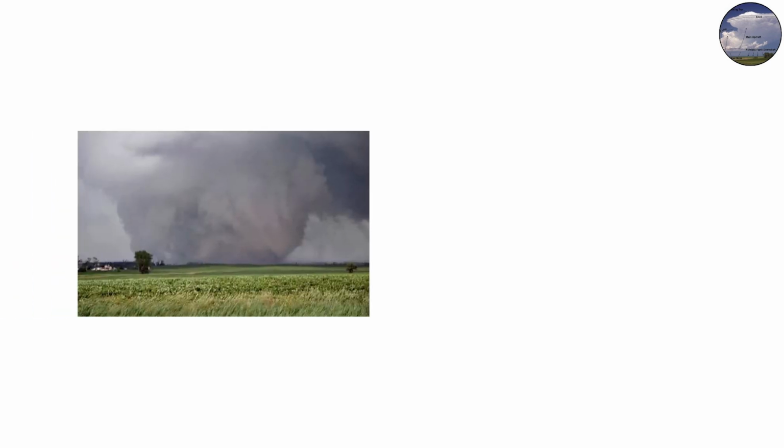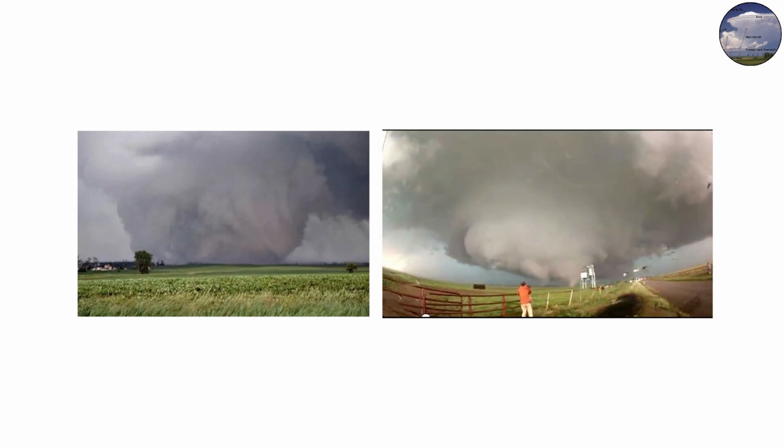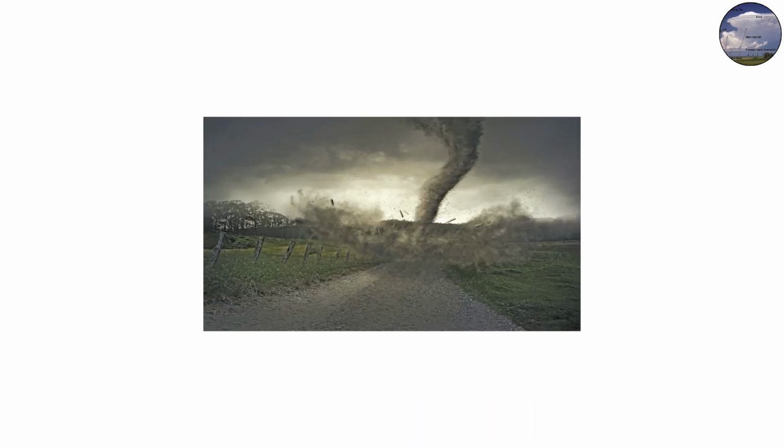El Reno, May 31, 2013. The widest tornado ever recorded, 2.6 miles across, showed complex RFD surges that created multiple vortices. The tornado's sudden shifts were so unpredictable that even experienced storm chasers were caught off guard. These cases show that the RFD doesn't just help form tornadoes, it can dictate how destructive and deceptive they become.